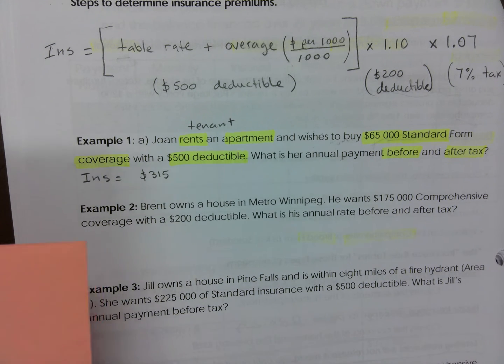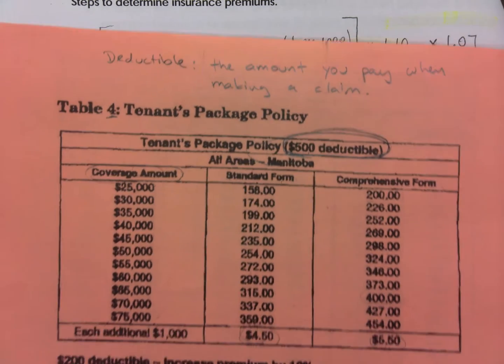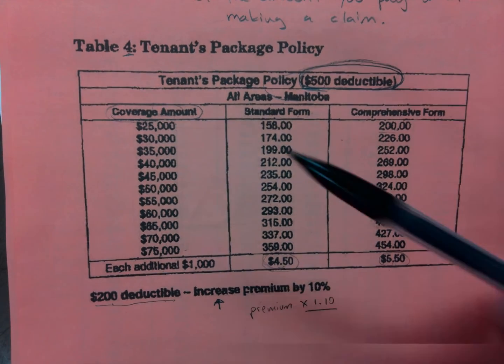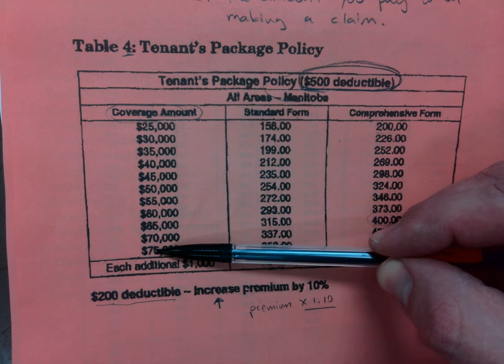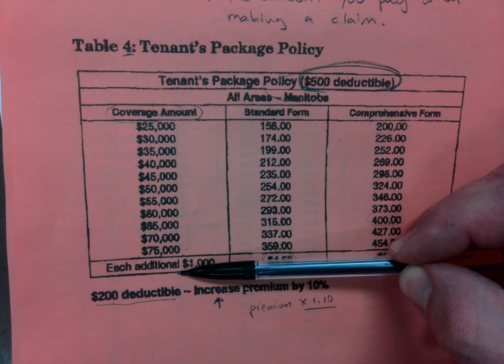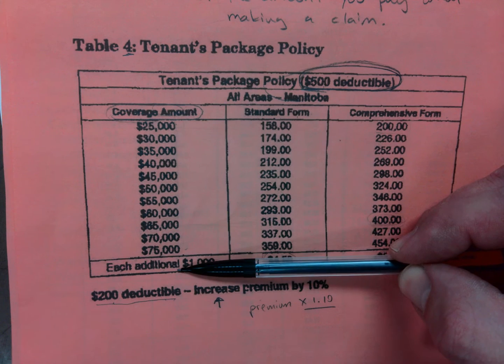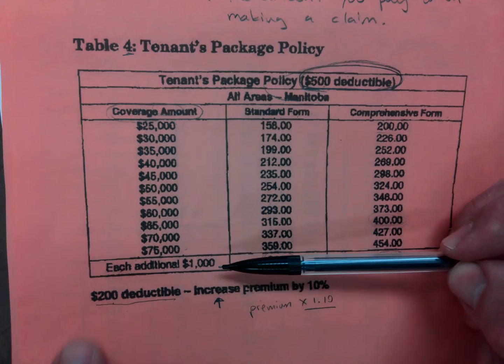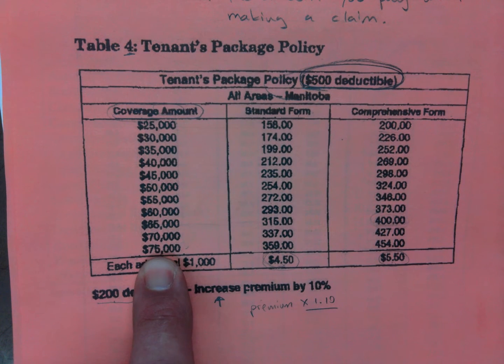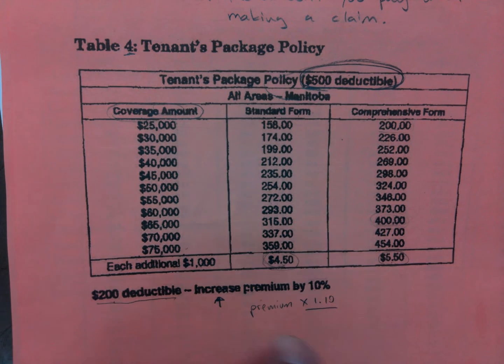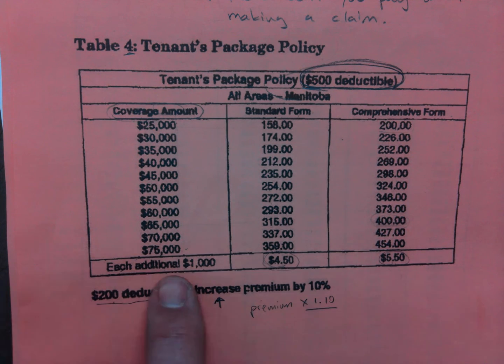This is what it is. It doesn't apply to us in this case, but look at the camera carefully, right? The coverage gets up to 75,000. When you get over it, there's an overage charge. They charge you more for every $1,000 you get past the 75. So let's say you wanted $100,000 worth of coverage. You have gone over by 25,000, right? Past the maximum 75. So there's a way we're going to deal with that, and that's what the overage is.